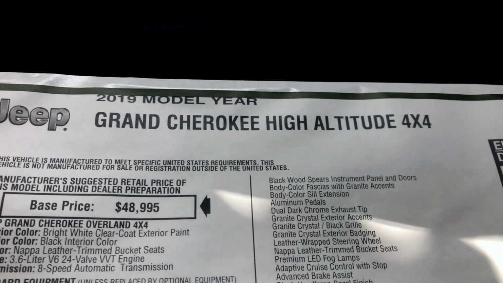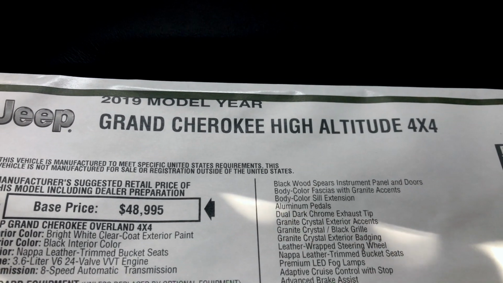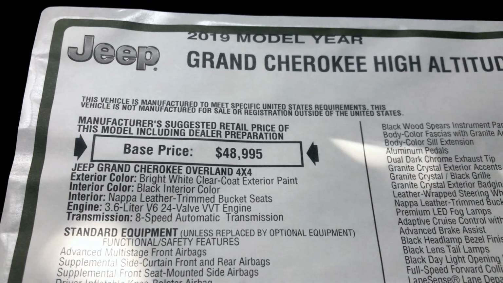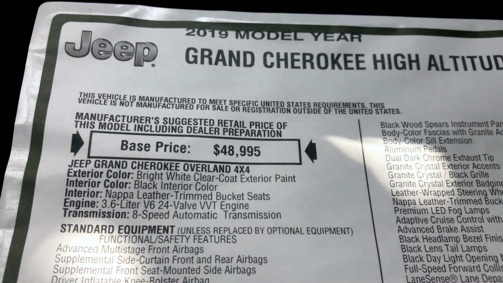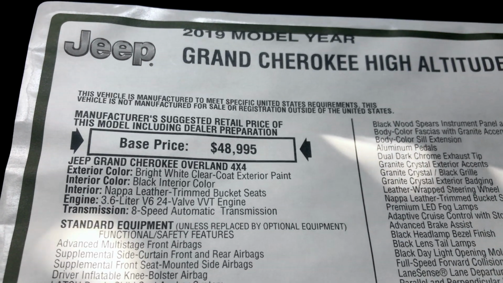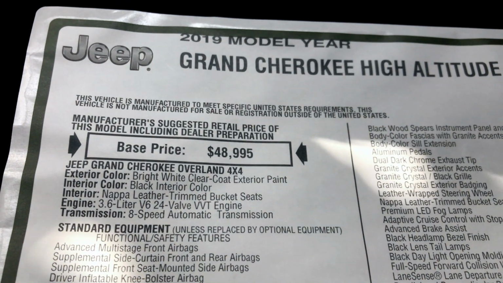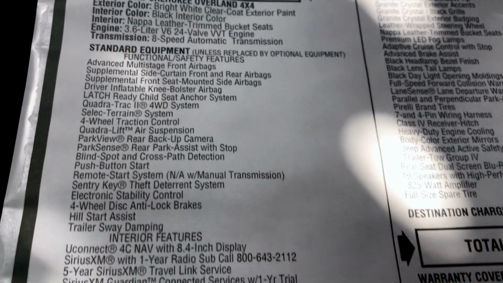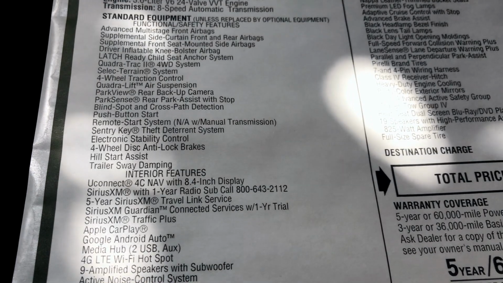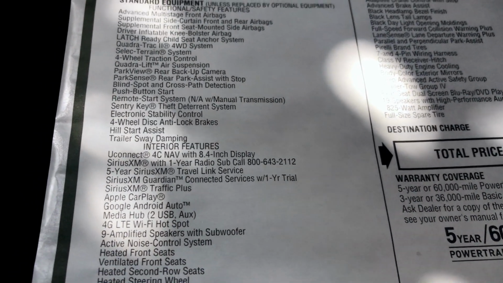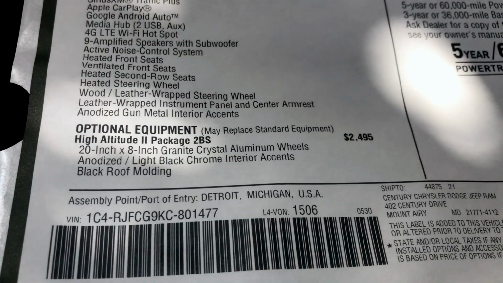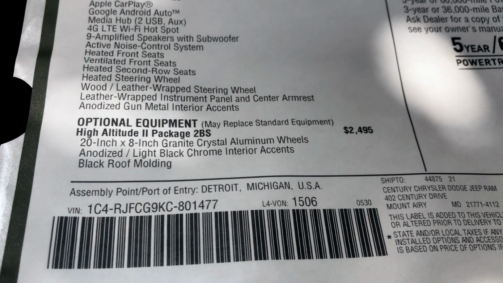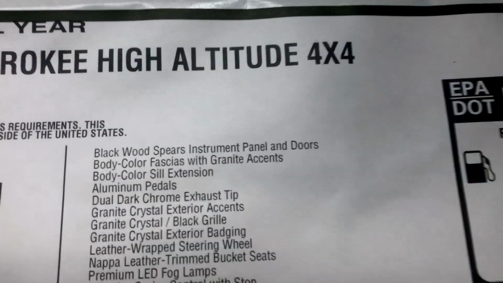So let's take a quick look at the window sticker. As I mentioned, this is a 2019 Grand Cherokee High Altitude 4x4. Base price is $48,995, and if you're not familiar, this is based off of an Overland. The Overland is above the Limited, and the Laredo is the base level Grand Cherokee you can buy. With the standard equipment, this is what you're going to see as standard for the powertrain and the interior. For optional equipment, High Altitude, $24.95, and you can see all the things that come with it.